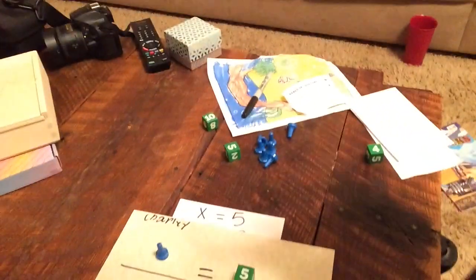I'm going to come behind you. I think that'll be easier to see. I can hold it above us like that. X is equal to 5. Yeah. All right. All right.